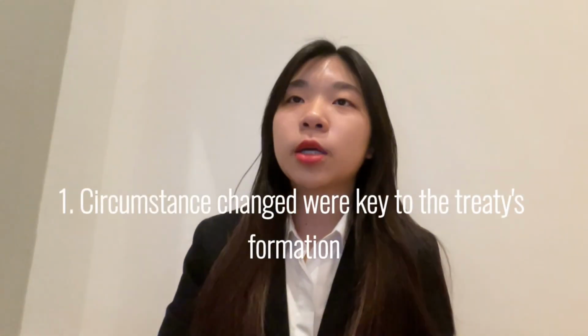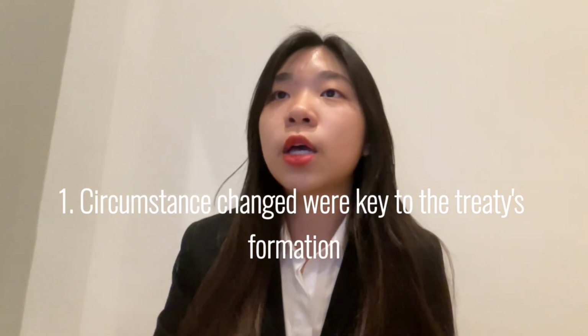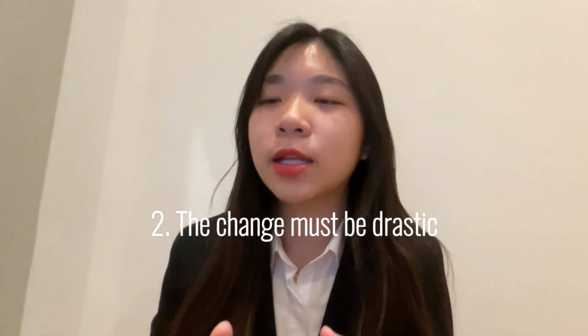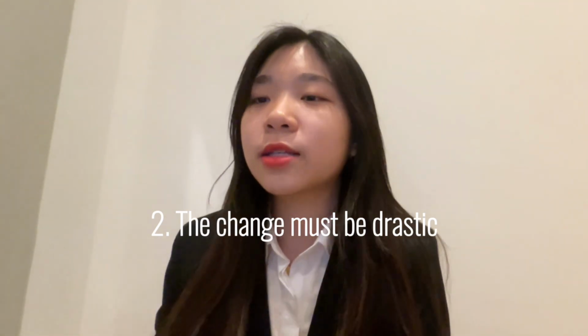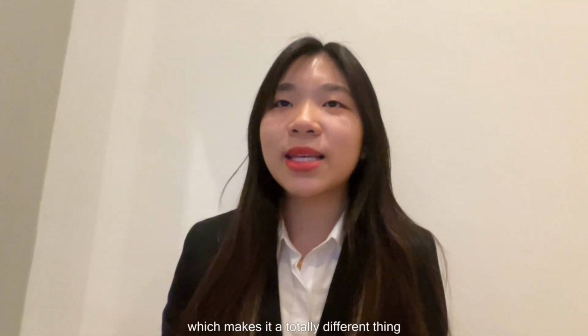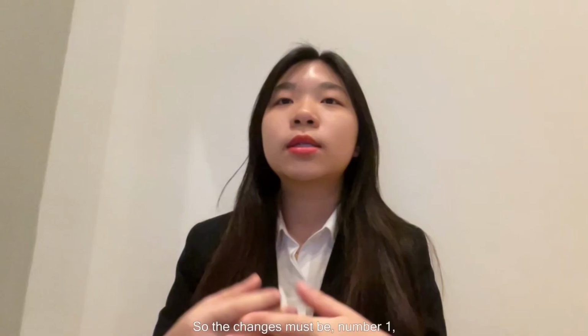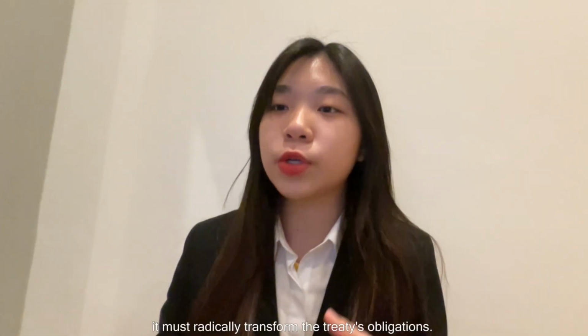Number one, the circumstances that changed were a key reason the countries agreed to the treaty in the first place. And number two, the change is so drastic that it radically alters what the country still has to do under the treaty, which makes it a totally different thing from what was originally agreed by both parties. So the changes must be: number one, unforeseen; number two, fundamental; number three, essential to the treaty; and number four, it must radically transform the treaty's obligations.